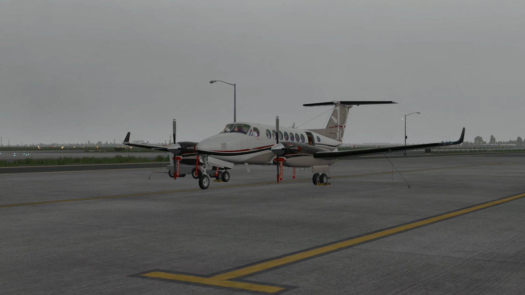Once again, you are looking at the AirfoiLabs King Air 350. This was released recently. We're going to be flying this today from Seattle to Spokane. We are on the ramp in Seattle right now.